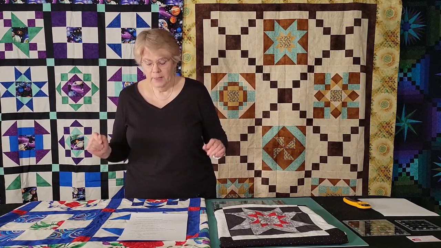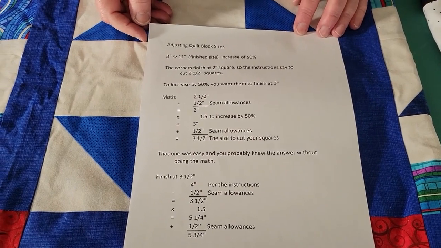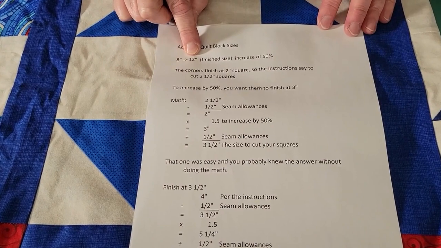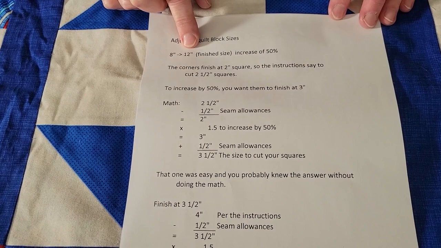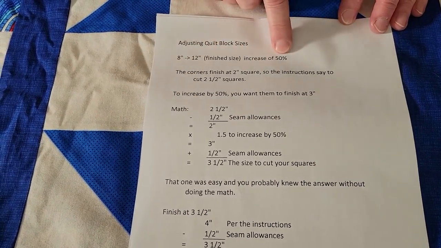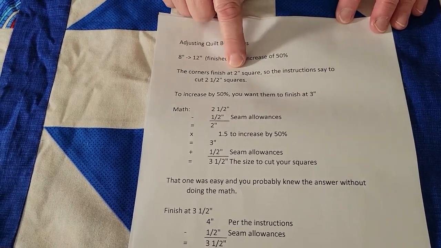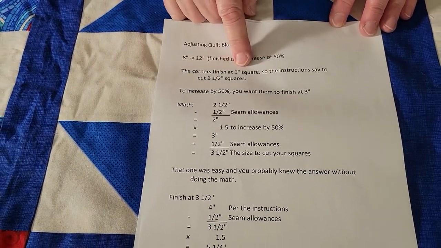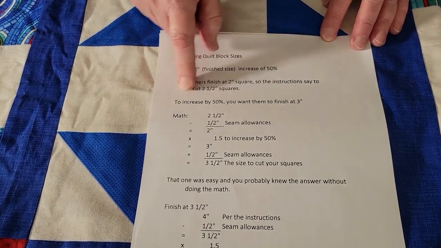So we'll start out with the basic, simple math of it. Okay, so in this example, we want to go from an 8-inch block to a 12-inch block. So if you divide 12 by 8, you come up with 1.5. 1 is the original 8, and the 0.5 takes us up to 12. So that's a 50% increase. On the 8-inch block, the corners would measure 2 inches finished. So the instructions will tell you to cut them at 2.5 inches, which includes the seam allowance.